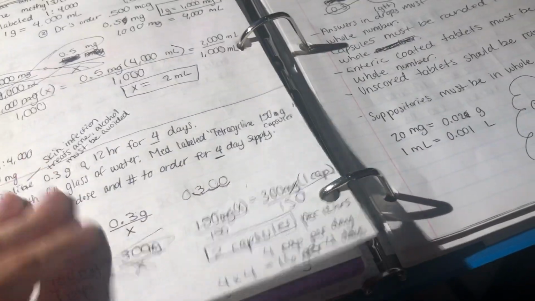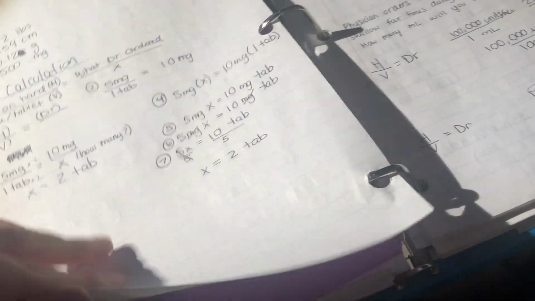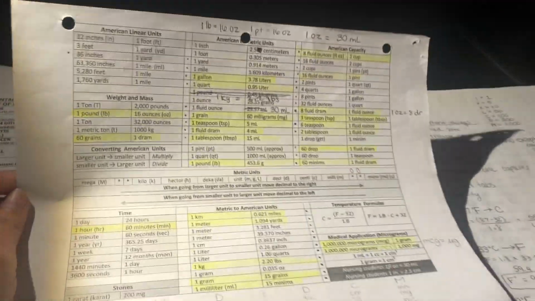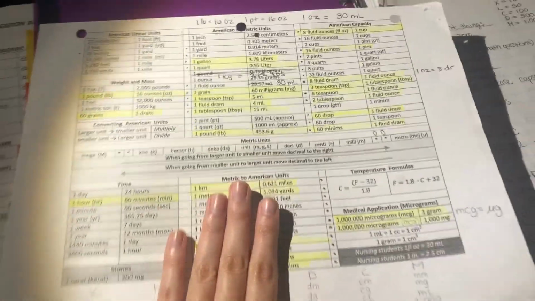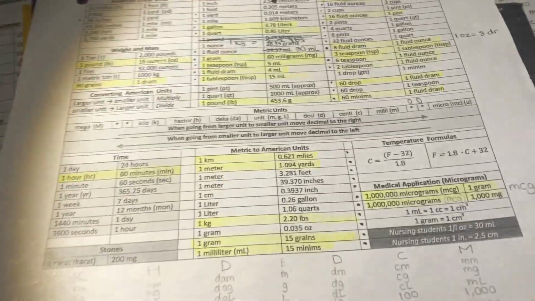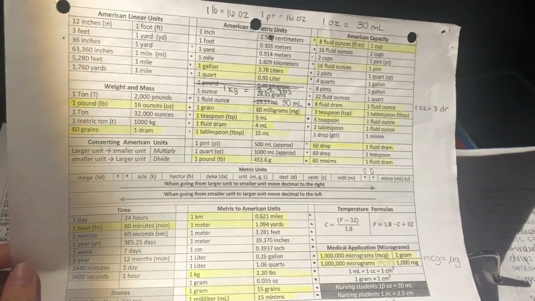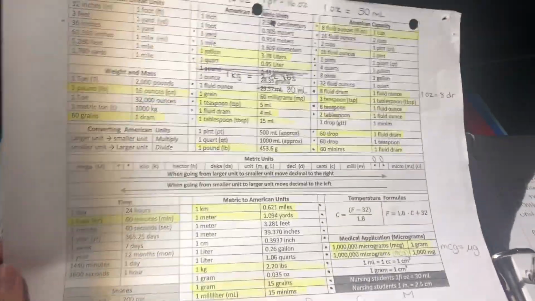And so forth. That's an example of one of the problems that is going to be on my test. And I want to show you guys what else I'm doing. I also have to learn conversions, and this is just a sheet that my professor gave to us, and I highlighted the ones that I feel my teacher focused more on. So this is another thing that's going to be on my exam. I know it looks really crazy and it looks like a lot to memorize, but if you practice every day, it will just click for you.